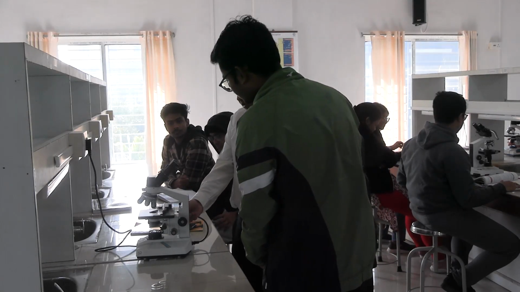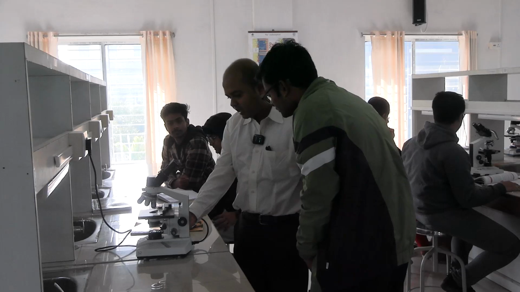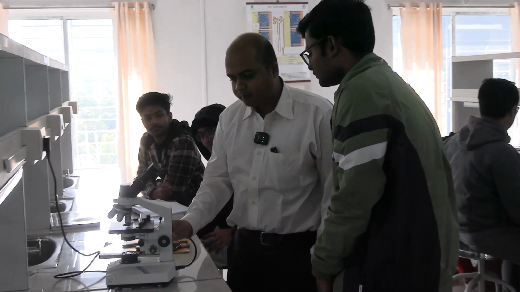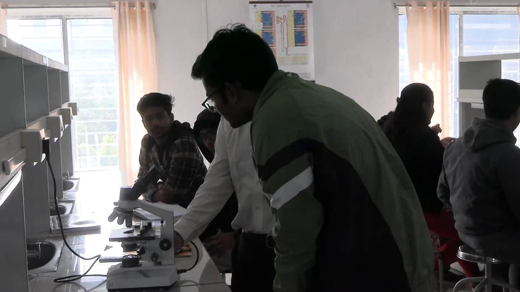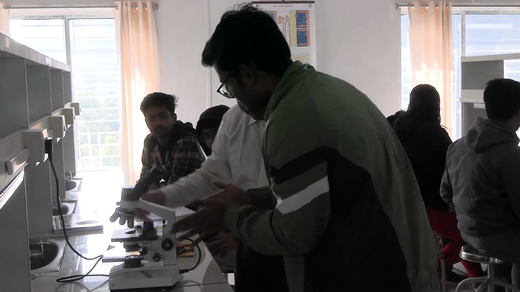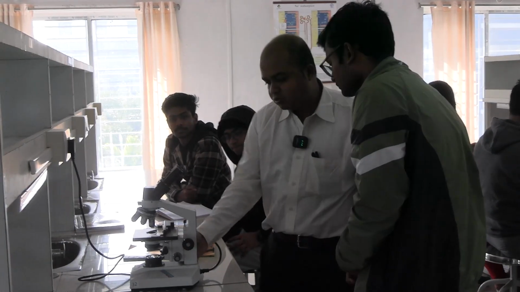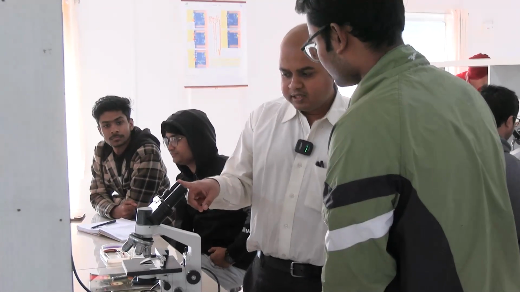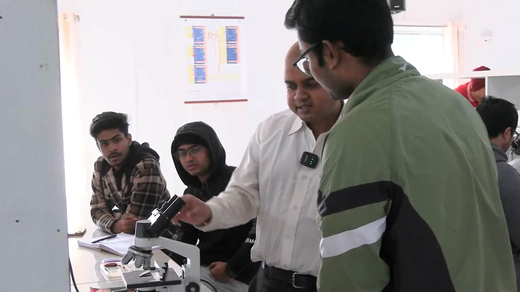I'll just tell you, focusing is simple, but not that simple. This is the coarse adjustment screw for bringing the platform up and down. This is the fine adjustment screw. After something is focused, it will give you fine tuning, just to make it a bit clearer. These are the eyepiece lenses which can be detached.